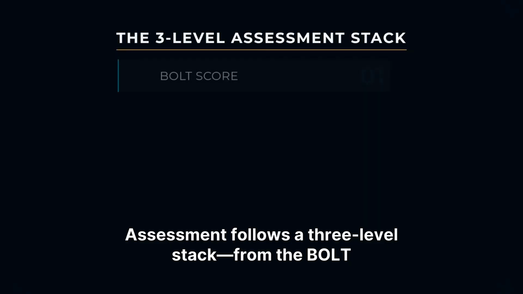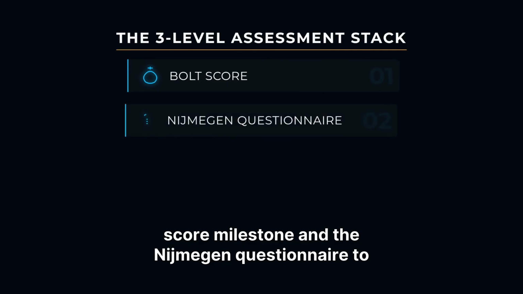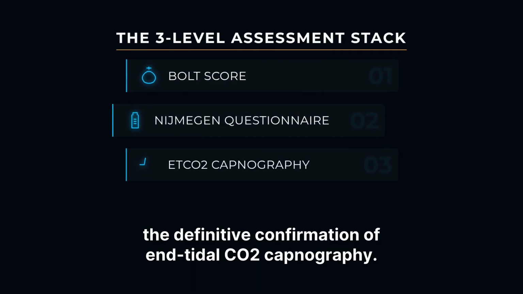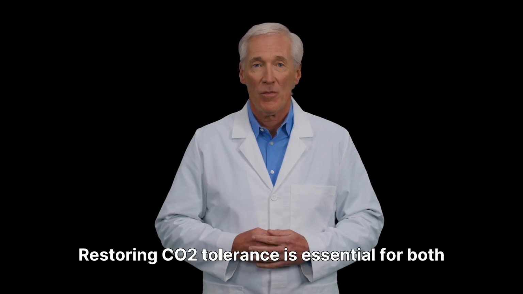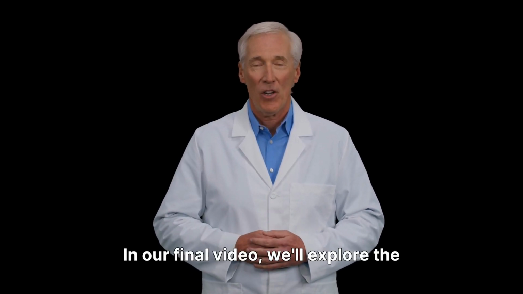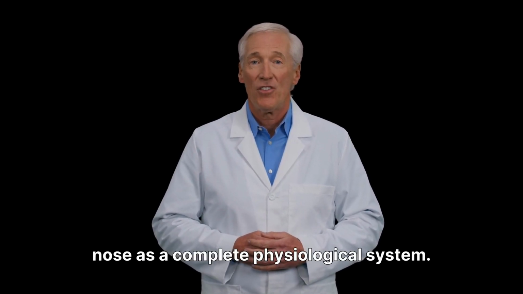Assessment follows a 3-level stack, from the BOLT score milestone and the Nijmegen questionnaire to the definitive confirmation of end-tidal CO2 capnography. Restoring CO2 tolerance is essential for both systemic and dental health. In our final video, we'll explore the nose as a complete physiological system.